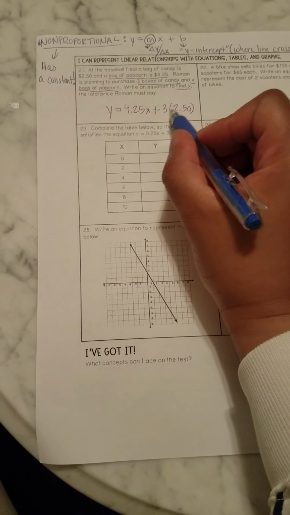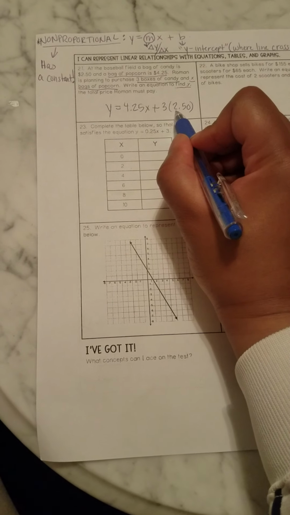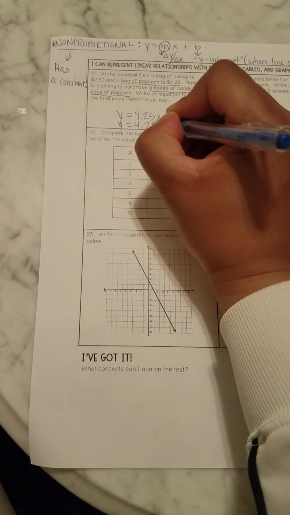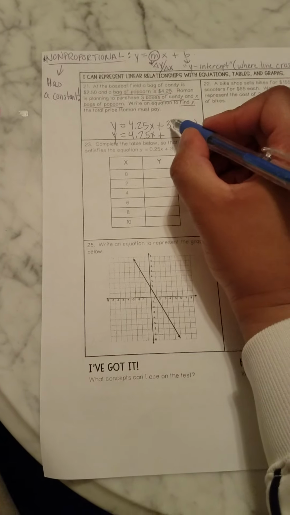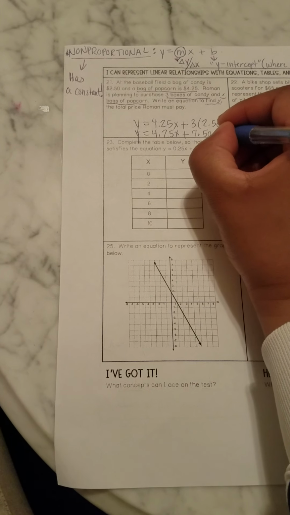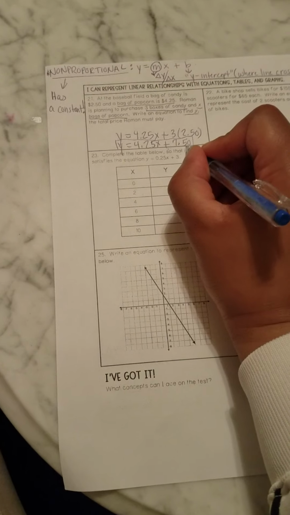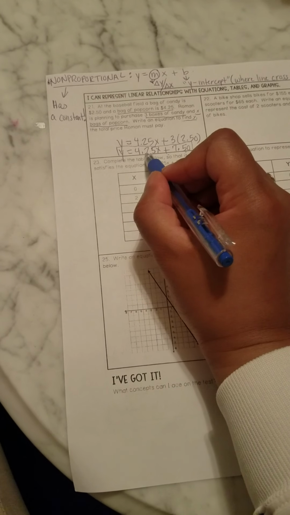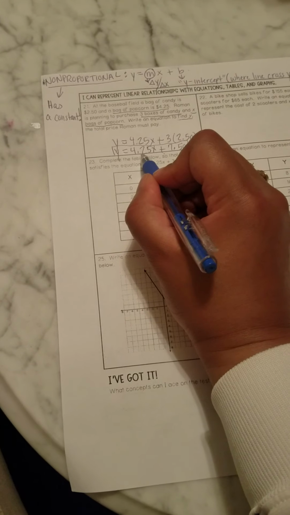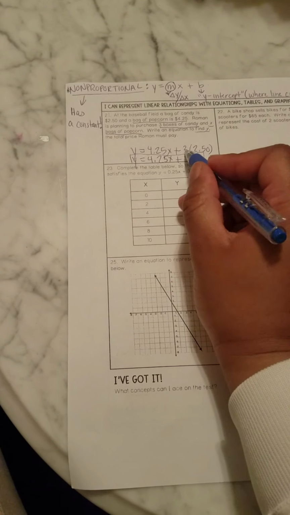The only thing I want to do is just take care of this calculation right here. So I'm going to multiply 3 by $2.50 to see exactly what that is. So let me rewrite it: Y equals 4.25X, which is good to go as it is, plus 3 times $2.50, which gives you $7.50, and that will be our final answer. So our constant would be 7.50, or our y-intercept would be 7.50. This would represent our change in y divided by change in x. Okay, so that's kind of what that means.